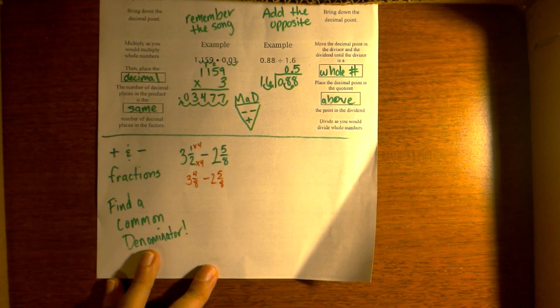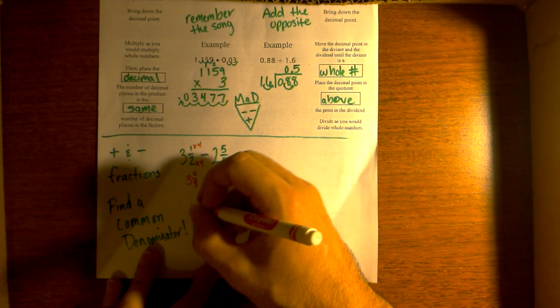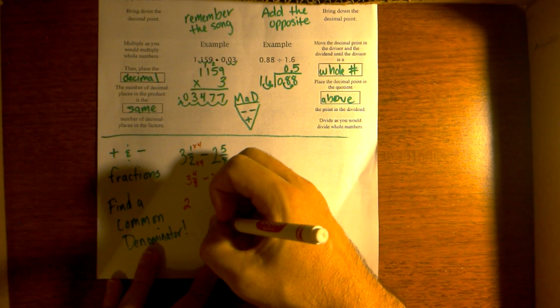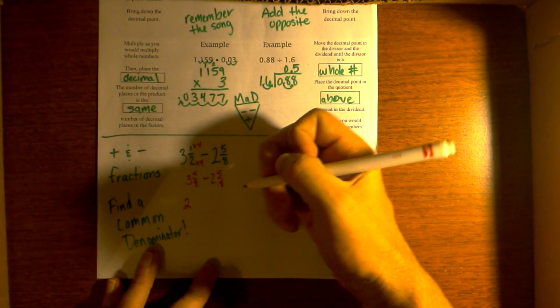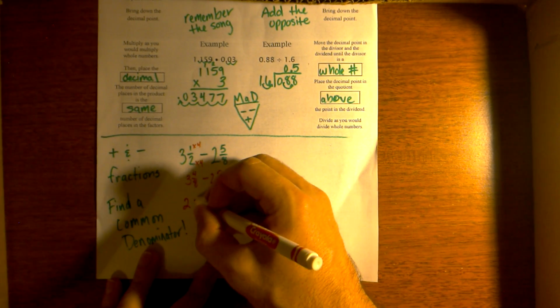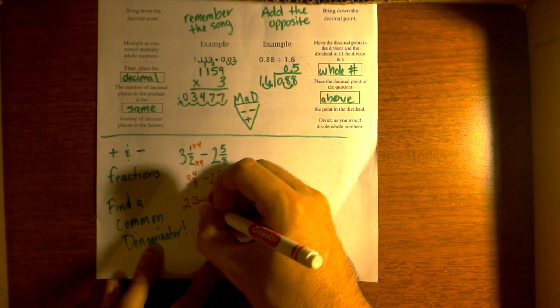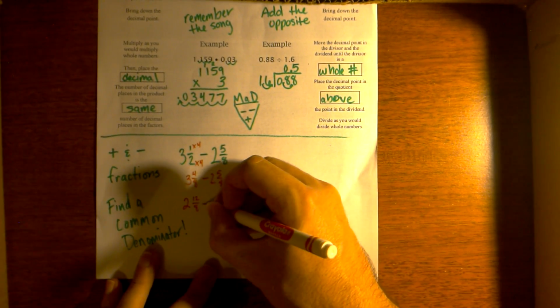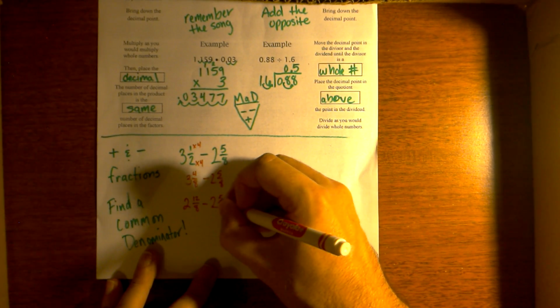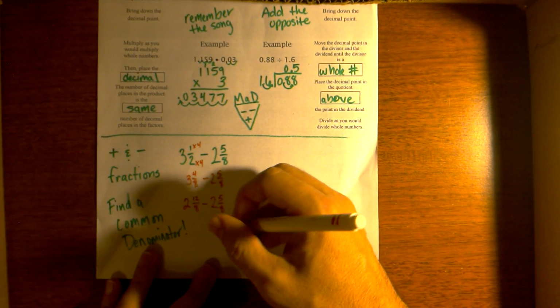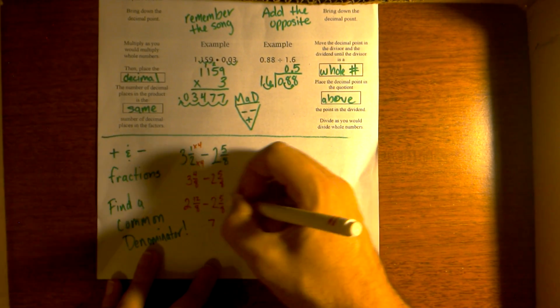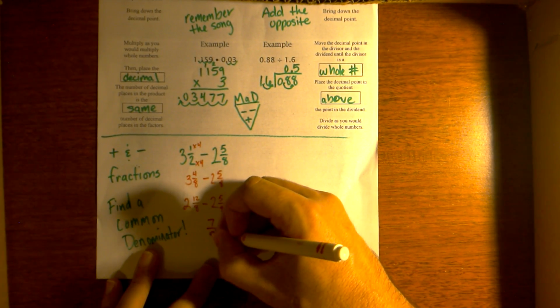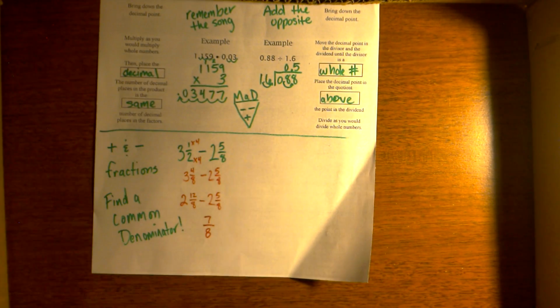So what I would do is I would borrow from the 3 and make the 3 into a 2. I'm borrowing 1 whole, which is 8/8. So I make this into a 12/8 minus 2 5/8. 12 minus 5 is 7. 2 minus 2 is 0. Denominator stays the same. Had to find a common denominator and then borrow.